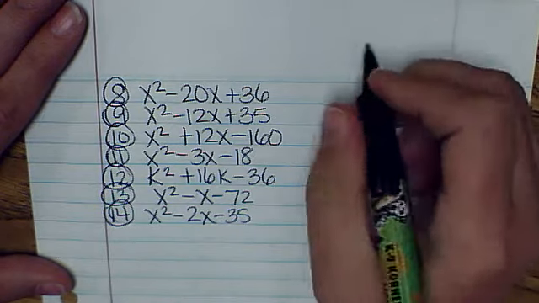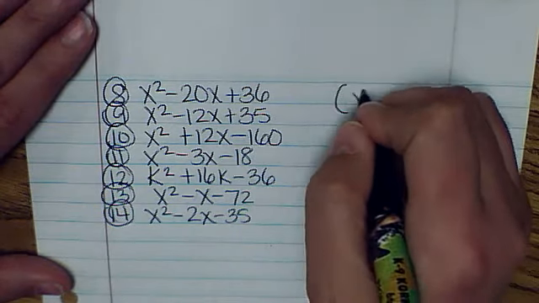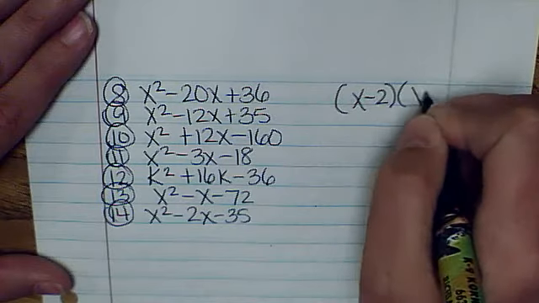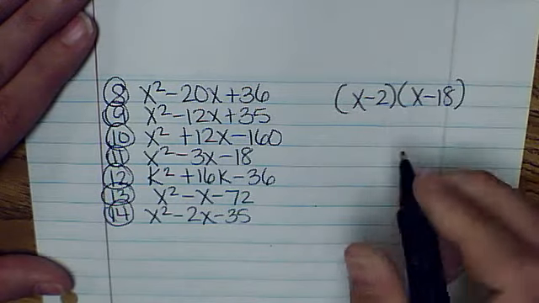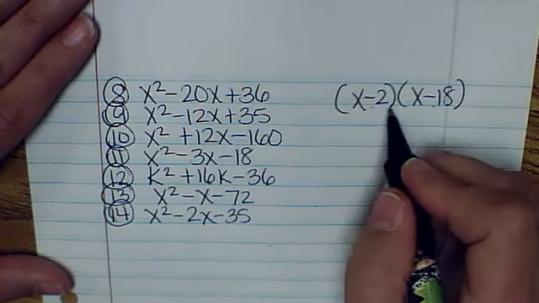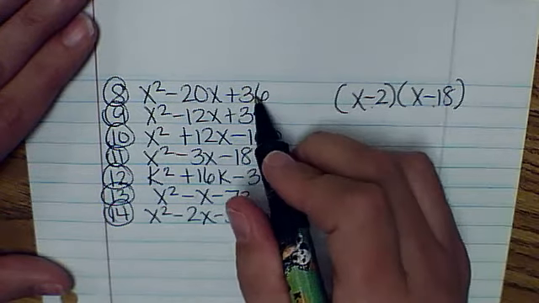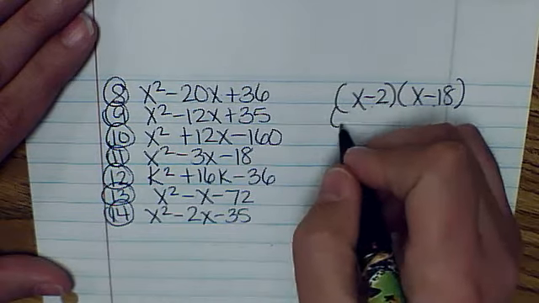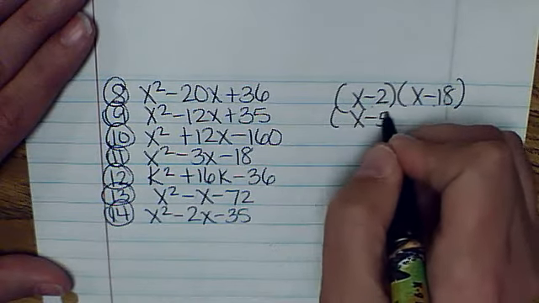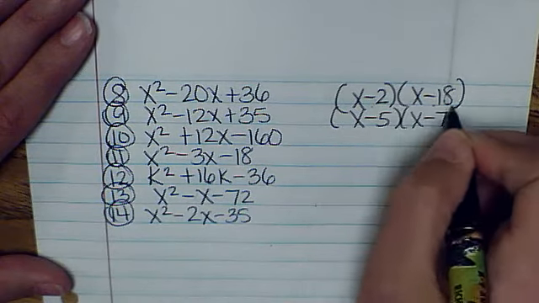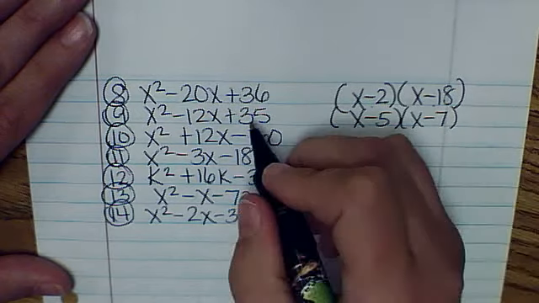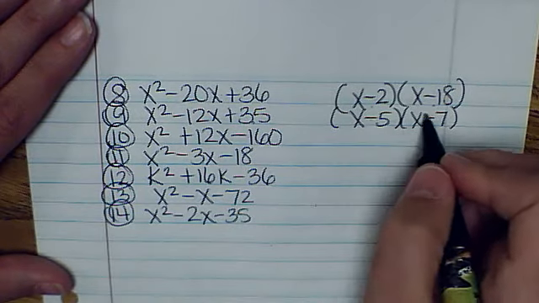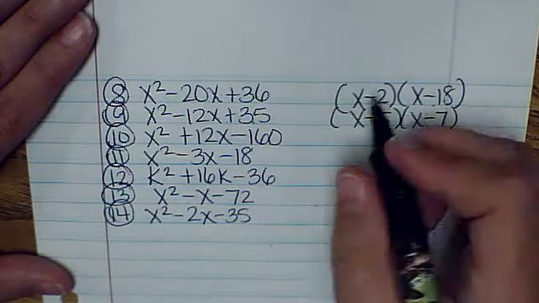And so hopefully you actually paused it so you can see if you know them on your own. But here are the answers. For number 8, x minus 2 and x minus 18, because negative 2 and negative 18 makes positive 36. Negative 2 plus negative 18 makes negative 20. For number 9, x minus 5, x minus 7, because negative 5 times negative 7 is positive 35. Negative 5 plus negative 7 is negative 12.